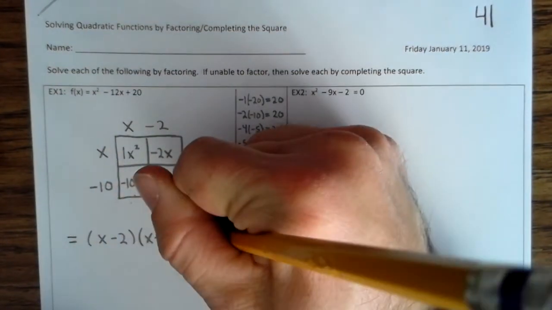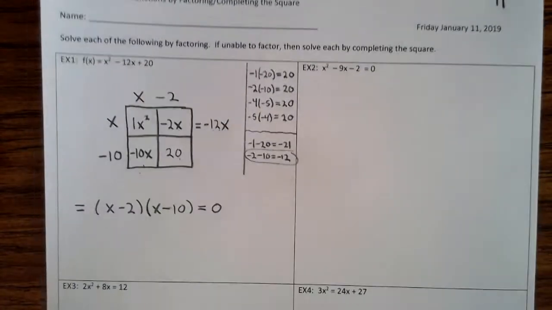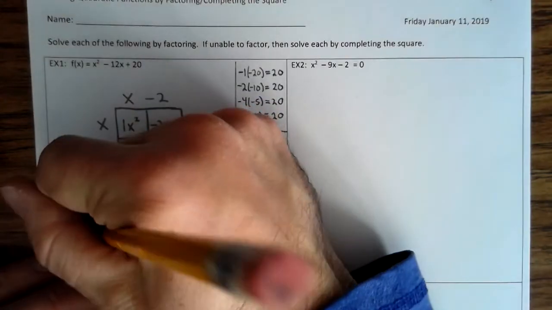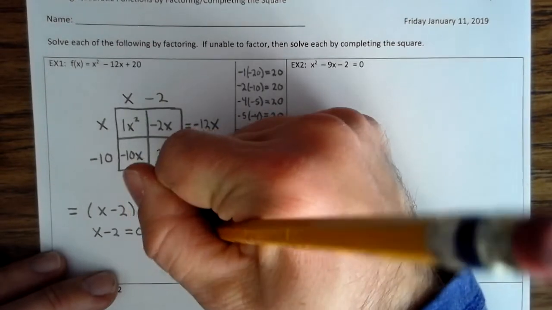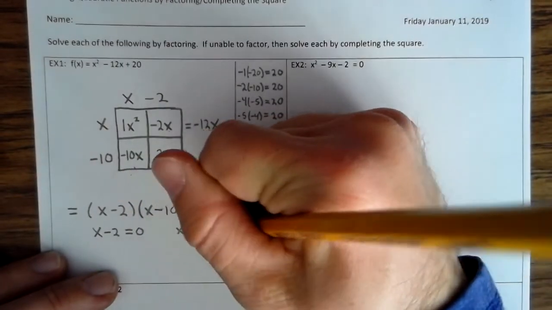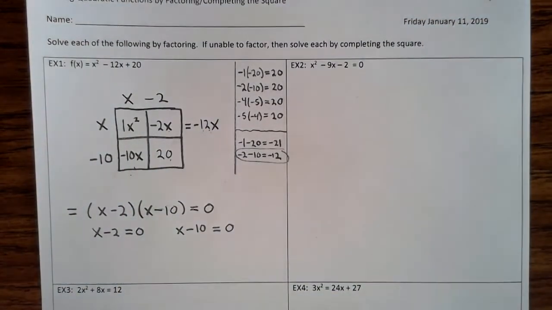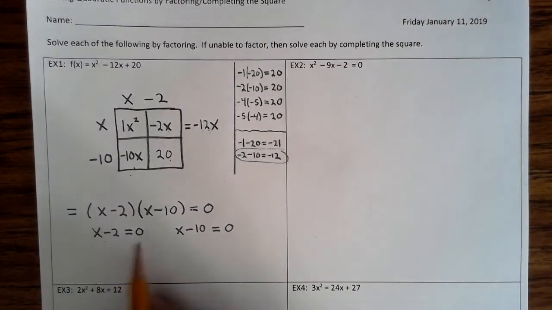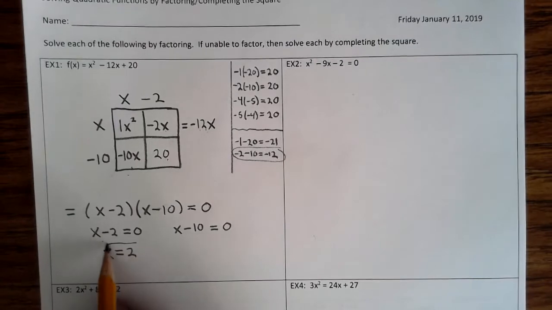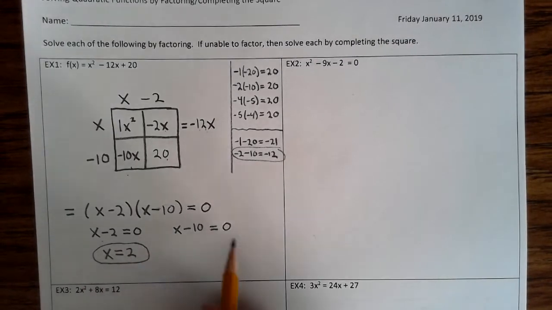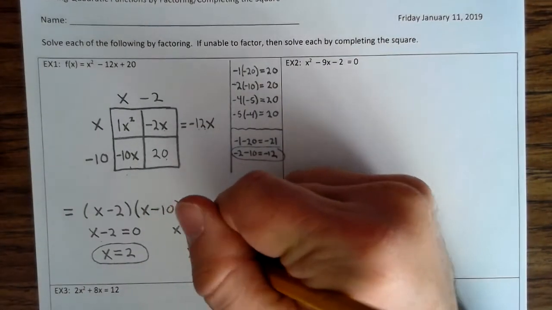And we're going to set those equal to 0 and solve. Okay, so x minus 2 equal to 0 and x minus 10 equal to 0. Okay, so we add 2 to both sides, so x equals 2. Add 10 to both sides, x equals 10.